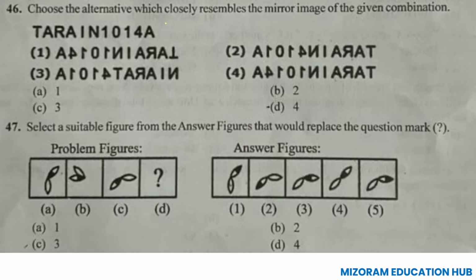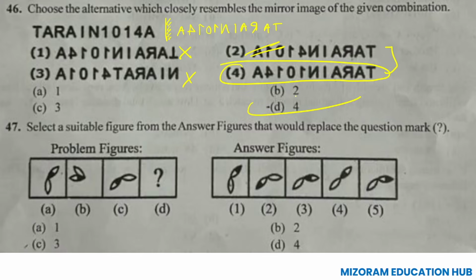Question number 46. Mirror image. So these two are correct, and A is not correct. Only D is correct answer. So 4 is correct.